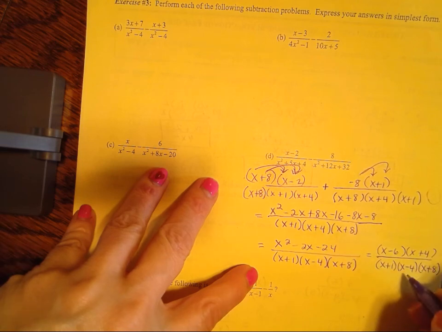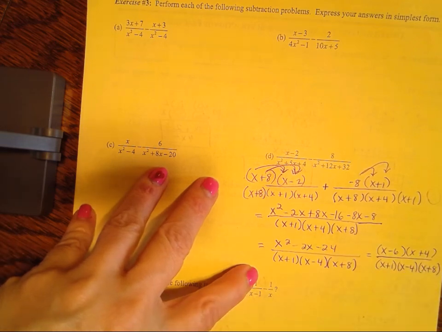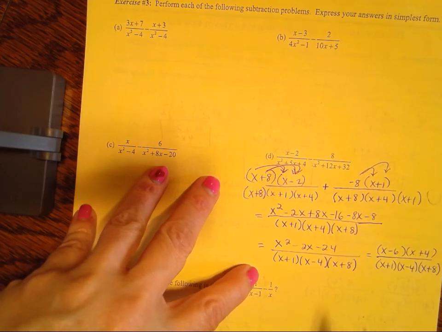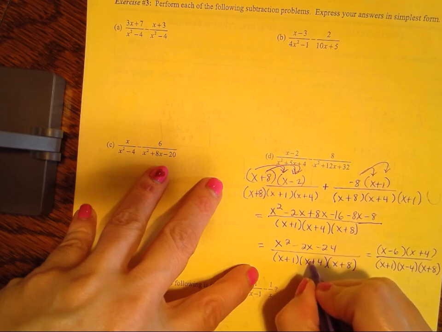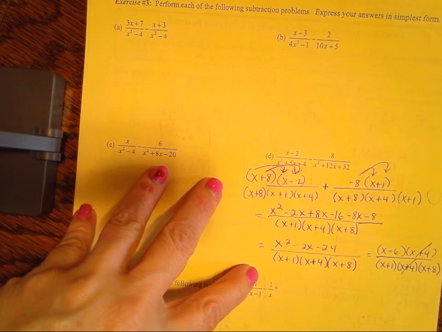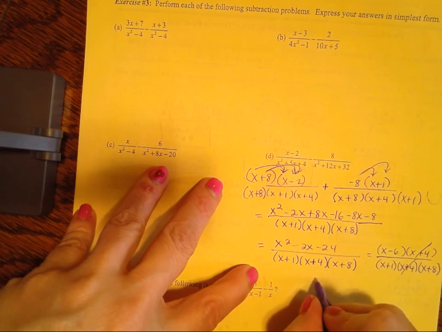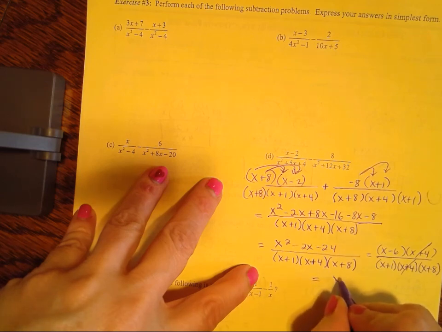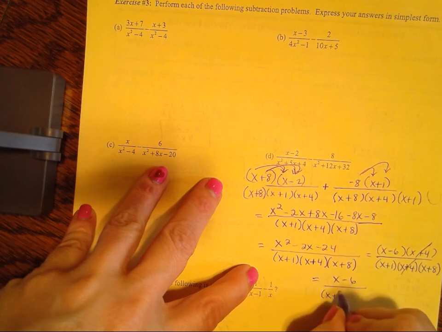So we can cancel out, oops, there's a plus 4. We can cancel out the x plus 4s. And we are left with x minus 6 over x plus 1 times x plus 8.